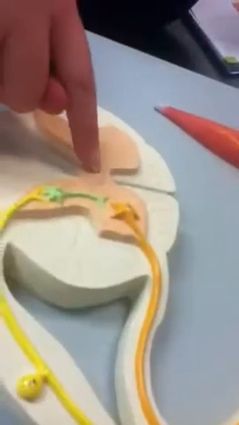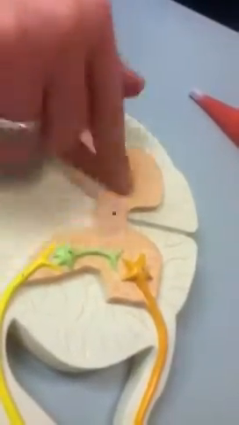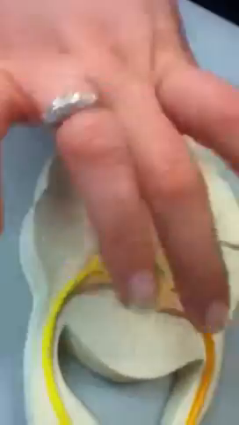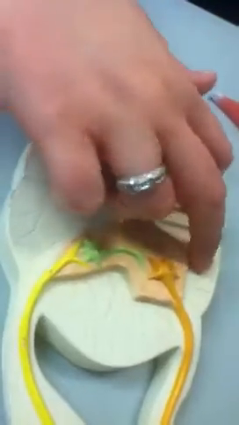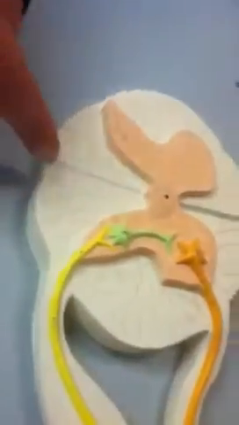Right? This is the central canal, and those are the gray commissures that communicate back and forth from side to side. This would be your posterior white column, lateral white column, anterior white columns. Anterior median fissure, posterior median sulcus.